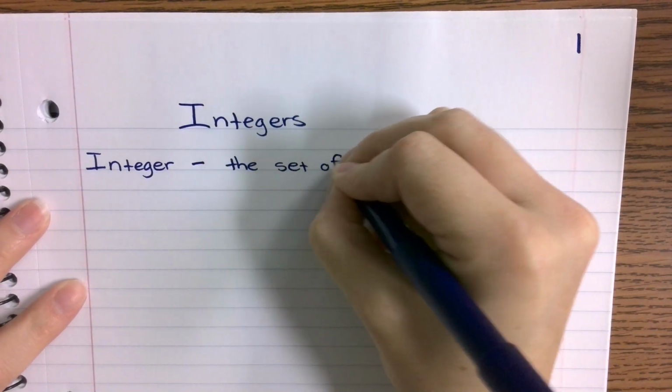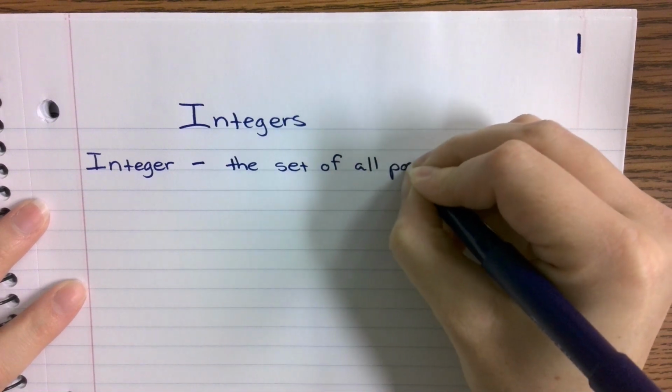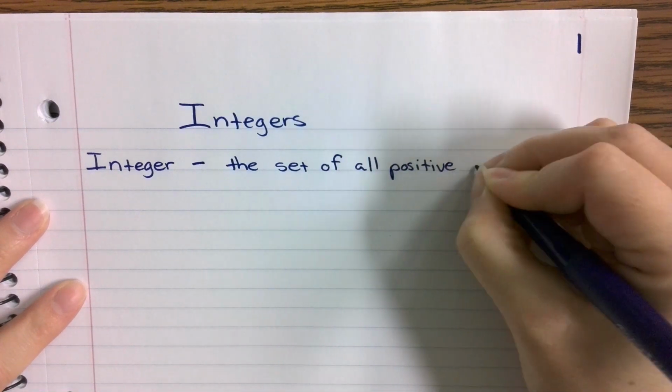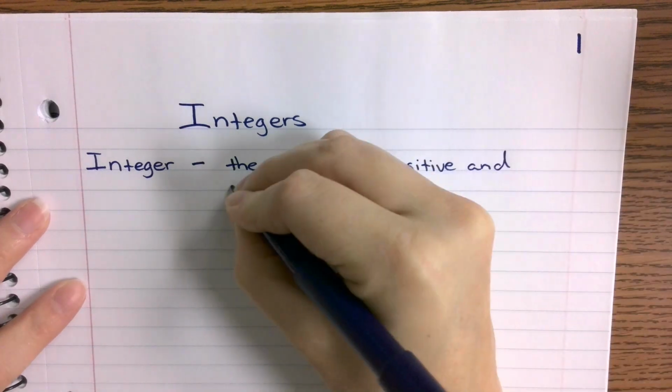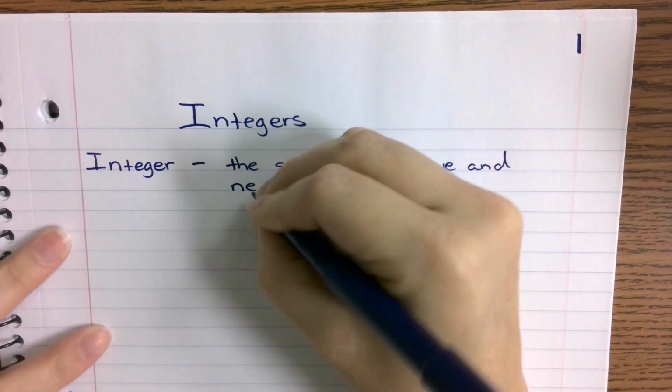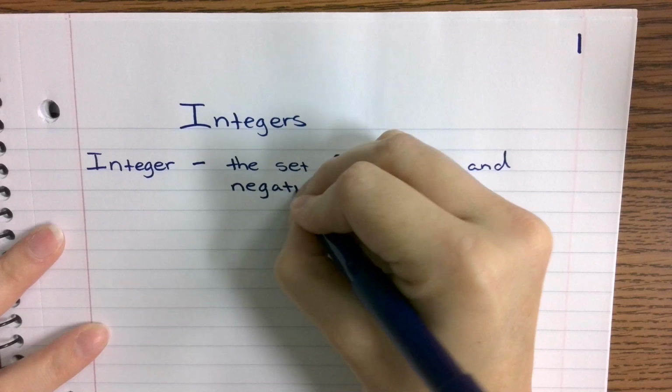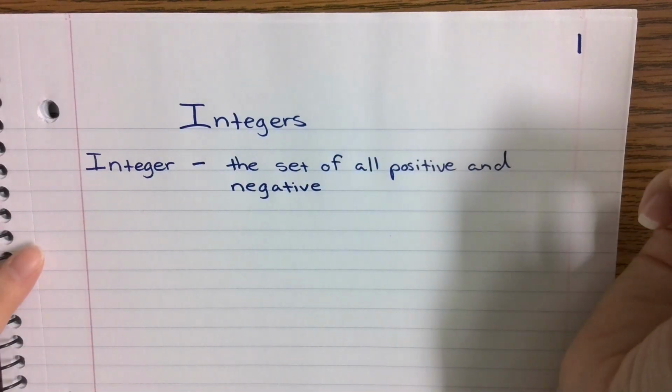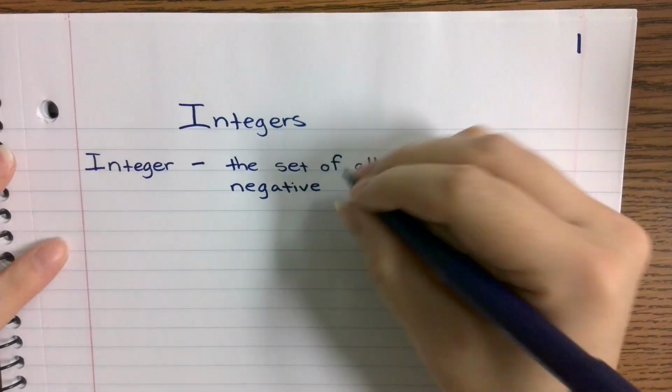So it's the set of all positive and negative whole numbers. And it includes 0 as part of that set. Now I can't say that 0 is a part of a positive set. It's not a part of a negative set. 0 is its own type of value.